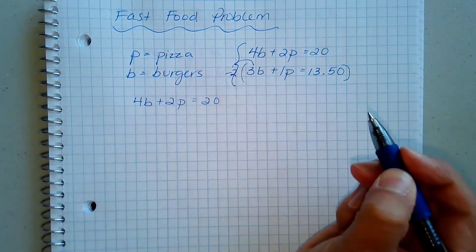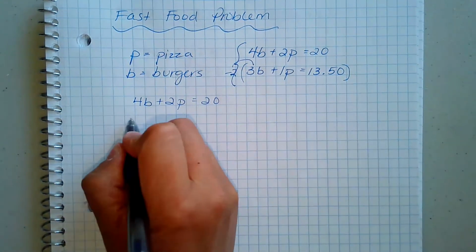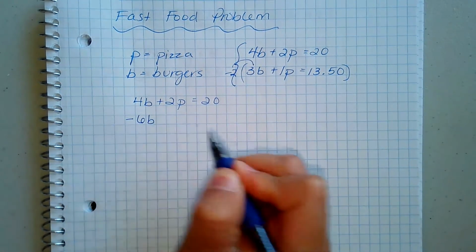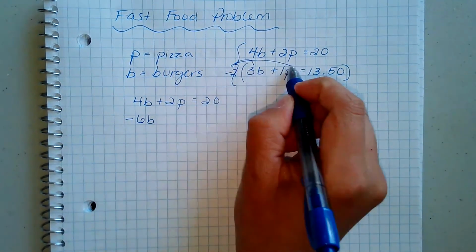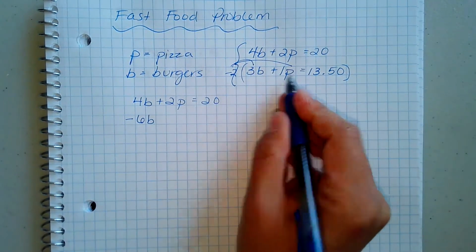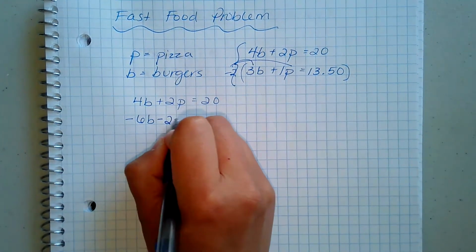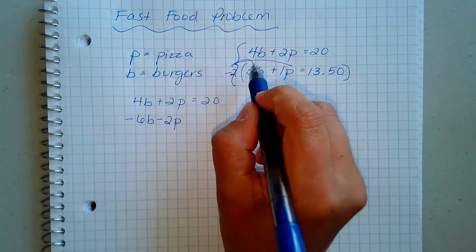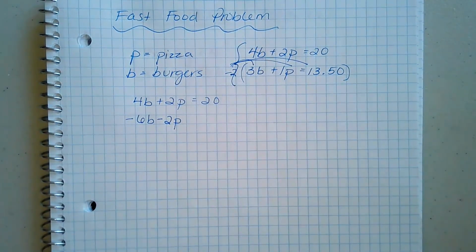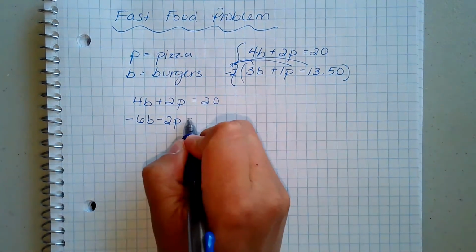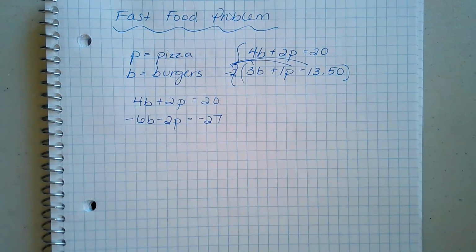So -2 times 3b is going to be -6b. -2 times 1p is going to be -2p. And -2 times 13.50 is going to be -27.